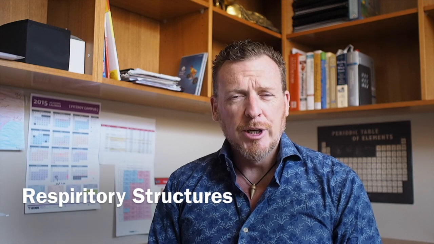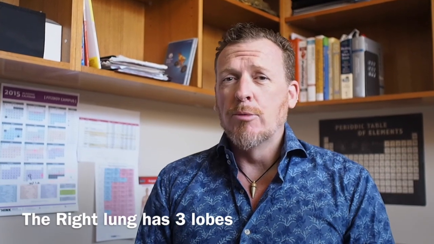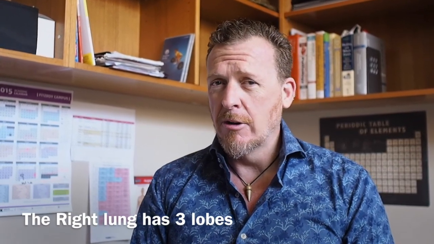Something that is not very clear in our class at the Southern School of Natural Therapy in Anatomy and Physiology Level 2 is the structure of the lungs. There's three things that we need to keep in mind when we're talking about the structure of the lungs. The first is there's lobes. The right lung has a different amount of lobes to the left lung.